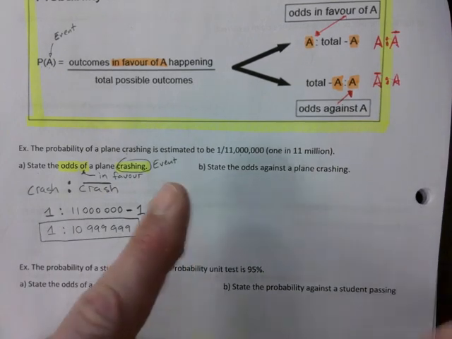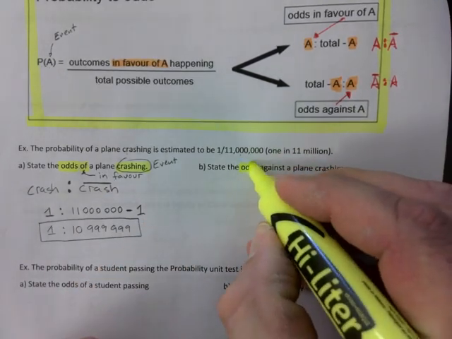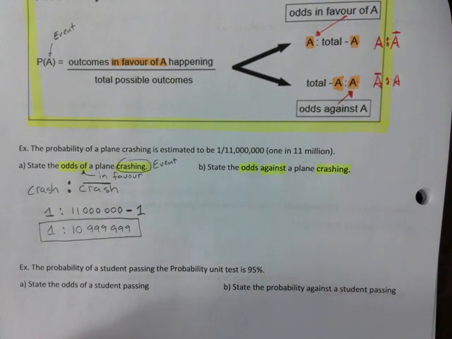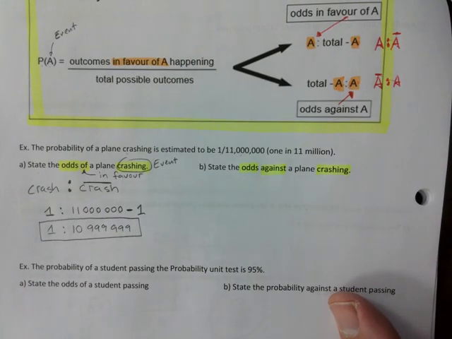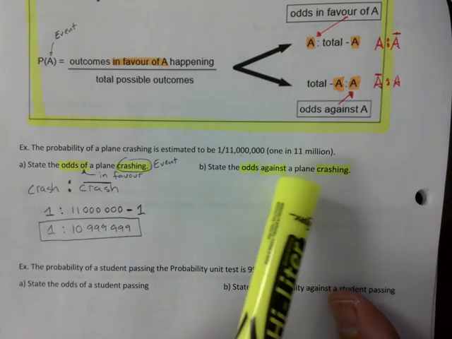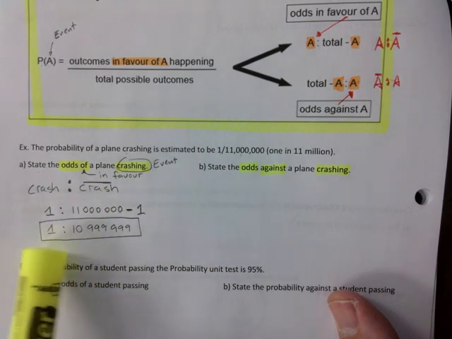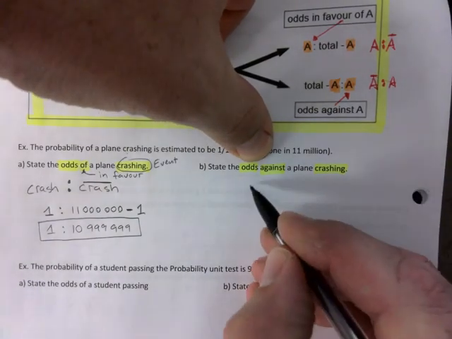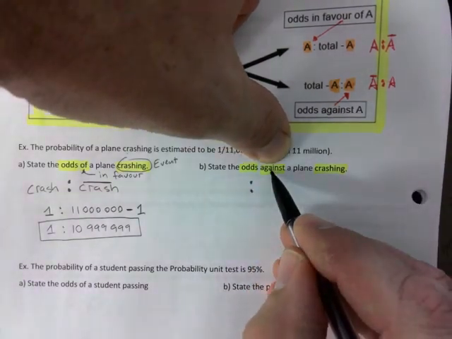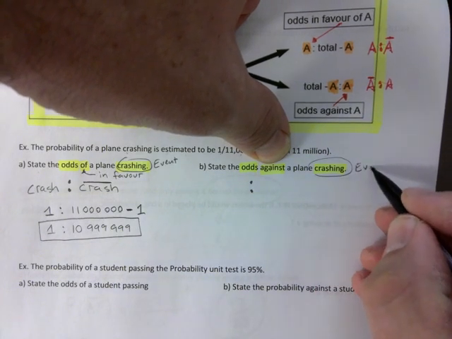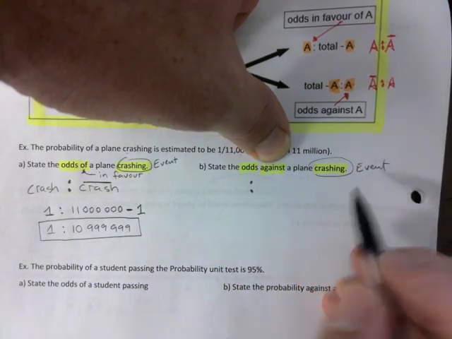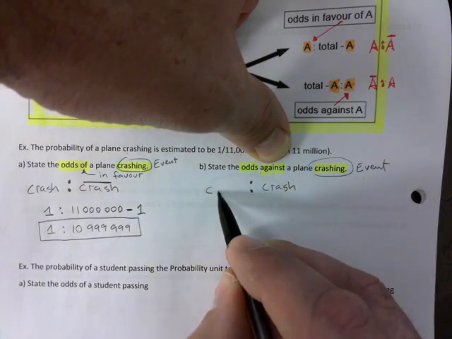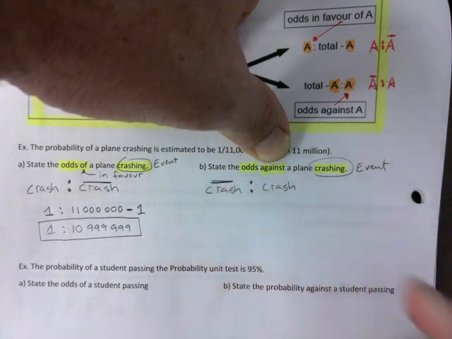Again, state the odds. Here it is again. Odds against what? Crashing. Odds against crashing. This is saying the exact opposite than this, guys. You're just gonna have to flip it. But I don't want you to do that right now. I want you to do this exercise with me. Odds, right? Against what? This is the event. If it says against the event, that means that crashing, right? That event that we're talking about is going to be on this side. And on the left side, we have not crashing.